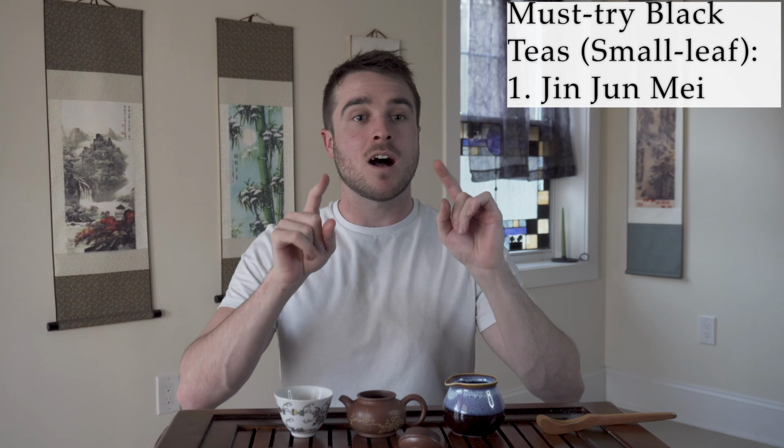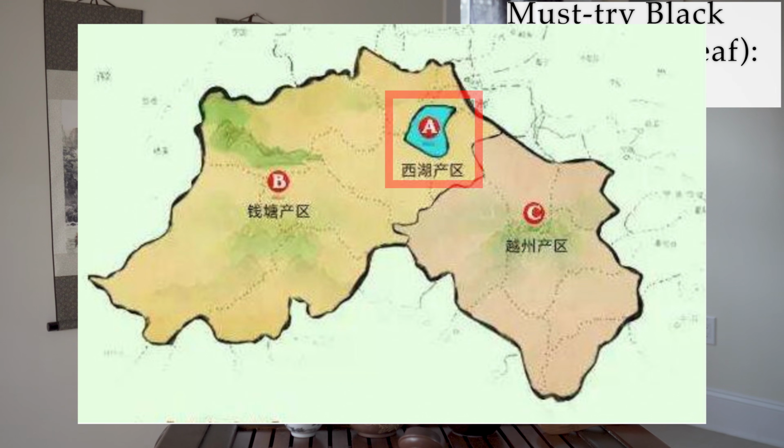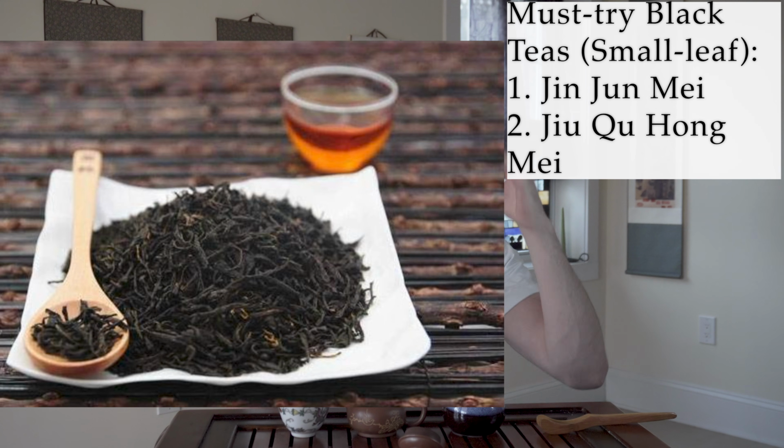And this one comes from Hangzhou, right in the same territory that Dragon Well is coming from that we were talking about before. Basically, they realized that people like black tea and they don't need to use 100% of their first flush tea crop for green tea production. They can save a certain subset and make really good black tea too. And so black tea made from that special grade first flush Dragon Well region is called Jiuqu Hongmei. So that's just another really high-end black tea from that area, small leaf as well.